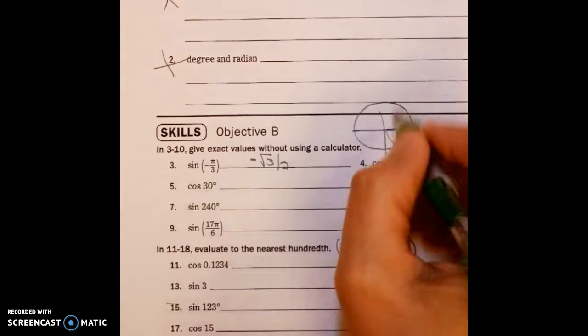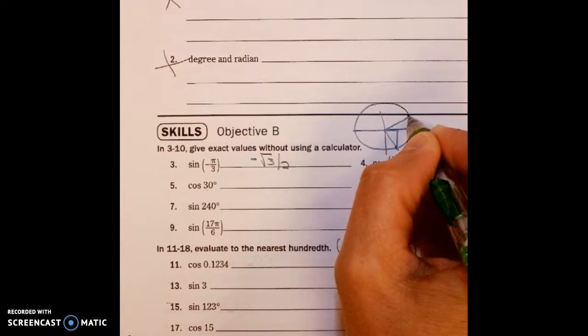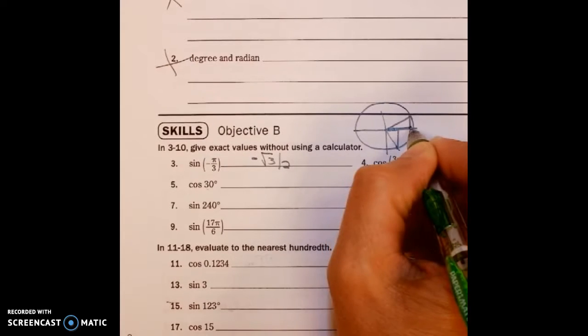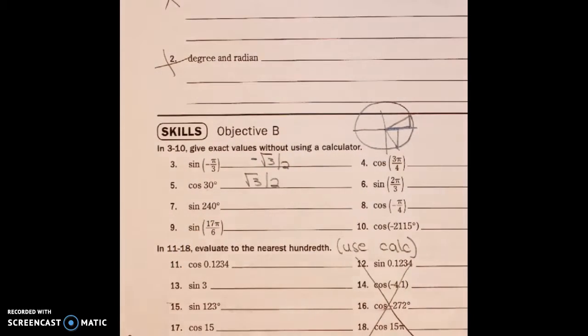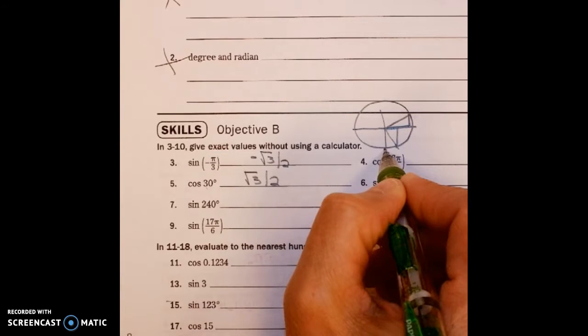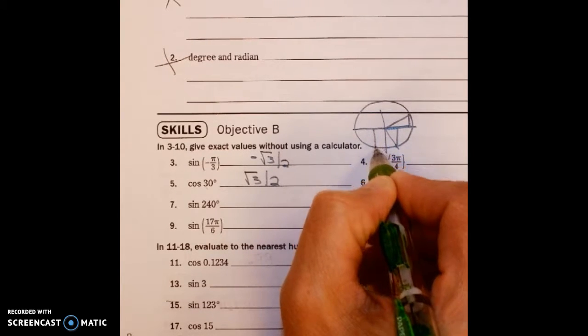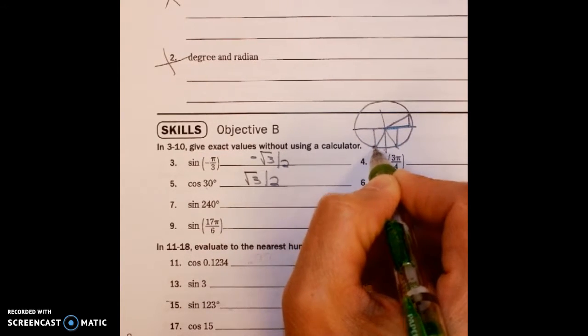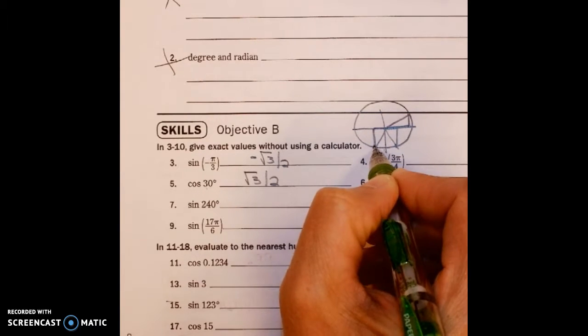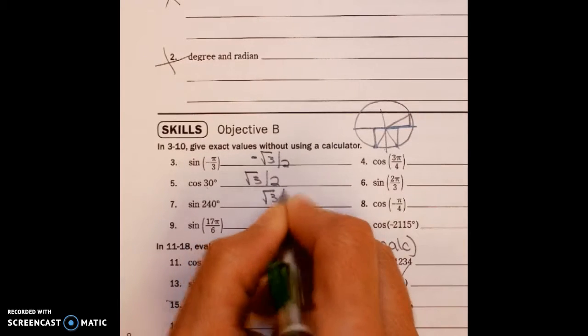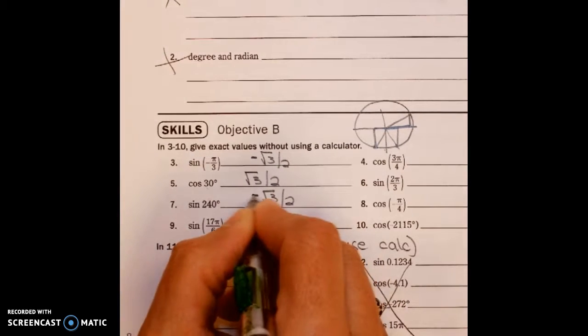Let's go here. Cosine of 30 degrees would be here. So again, notice this is your longer length, so that must mean it's radical 3 over 2, and it's positive because I'm moving to the right. Sine of 240. So here would be 270. 30 degrees short of that would put me right here. So again, this is your x, this is your y. Notice y is the longer length, which is radical 3 over 2, and again, because I'm moving down, it's negative.